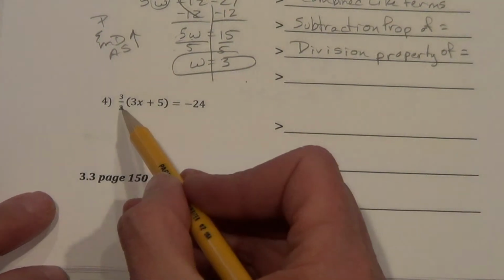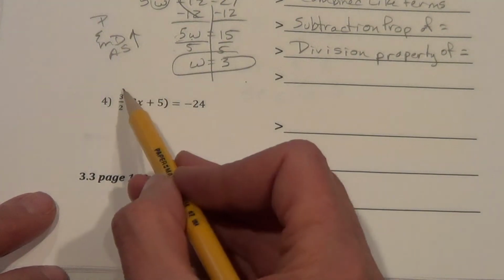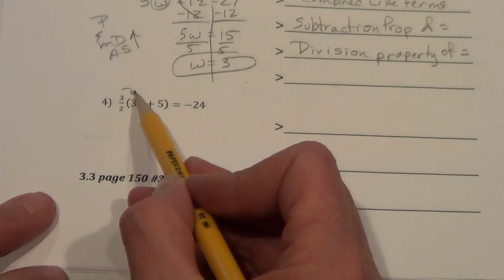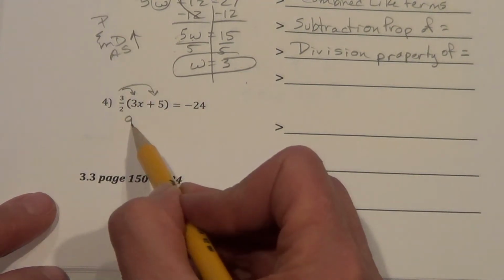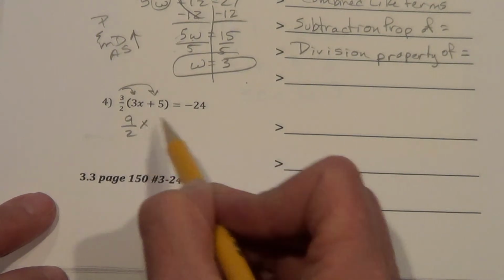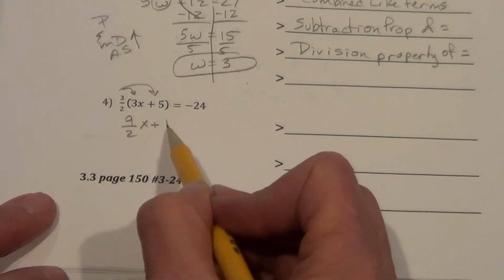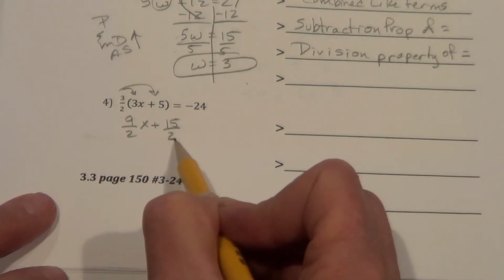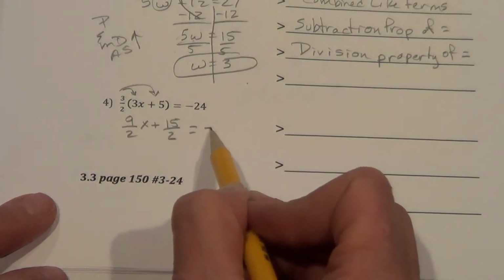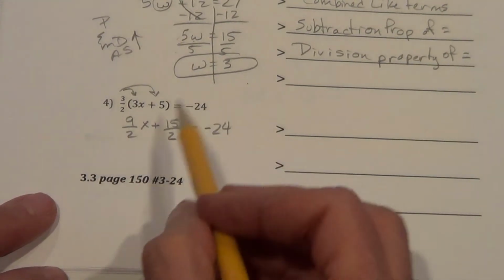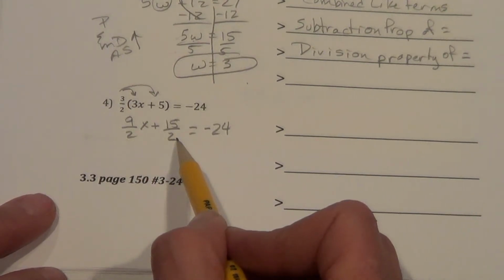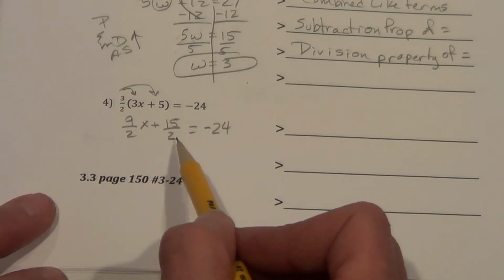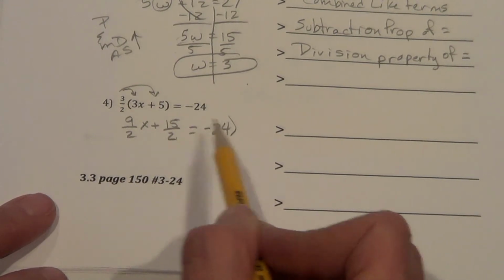So now on this one, we distribute the 3 halves to each of these. So we get 9 halves x plus 15 halves equals negative 24. You could multiply everything by 2 to get rid of those halves. That might make things nicer. You would multiply everything on each side.